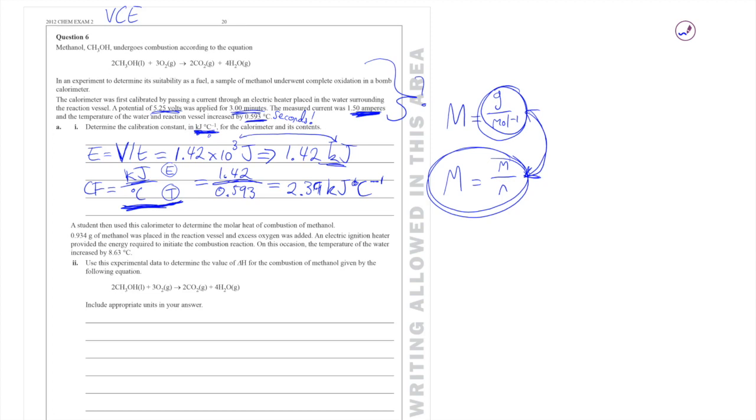I guarantee if you continue with science or end up doing engineering or something like that at uni, you will encounter this stuff and you will love me for the fact that you're dealing with it now.